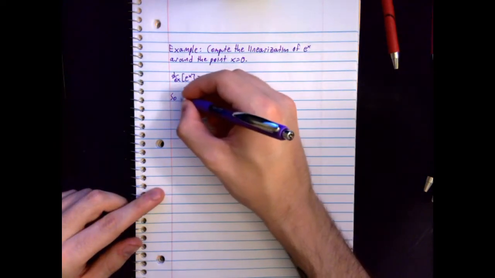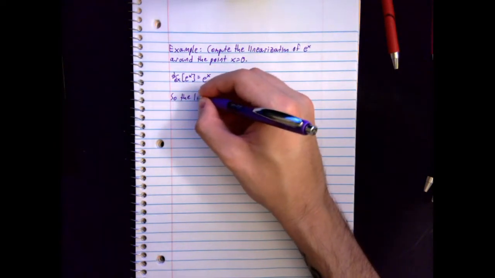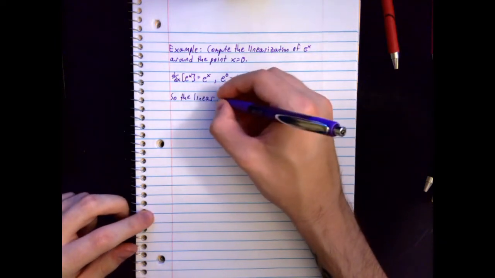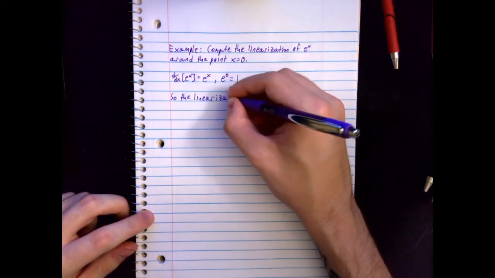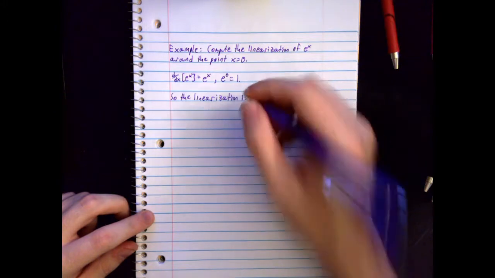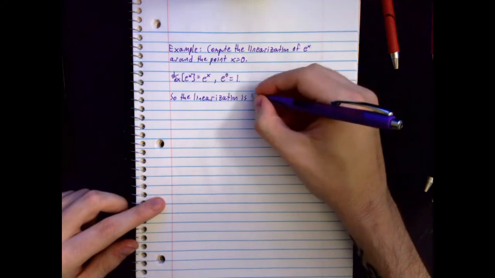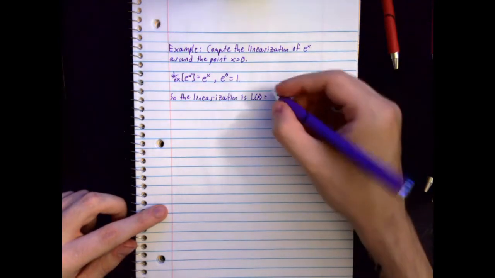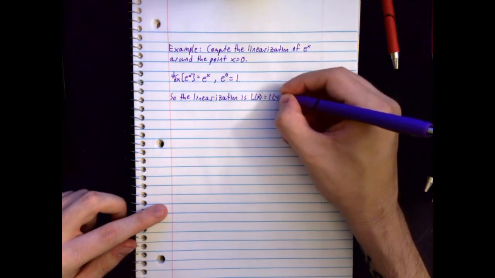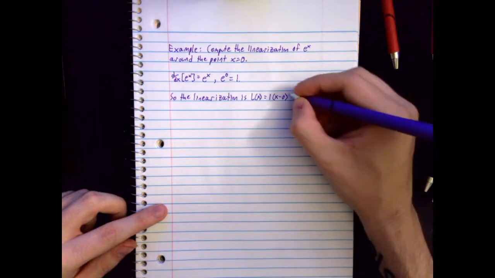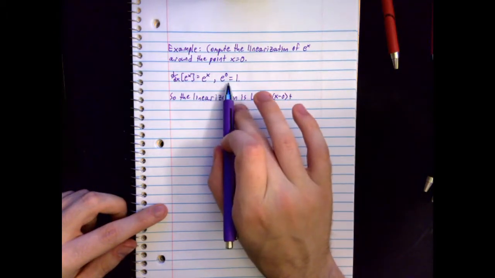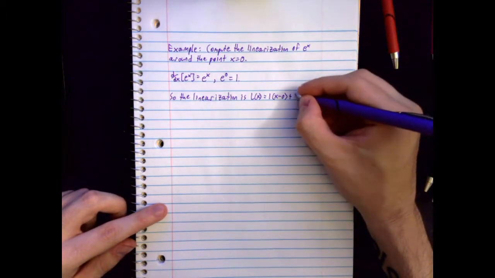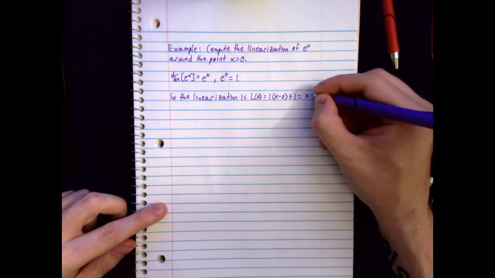So the linearization is, well, L of x is equal to the derivative evaluated at 0, so 1 times x minus 0, plus the function evaluated at 0, which happens to coincide with the derivative. And so this is x plus 1.